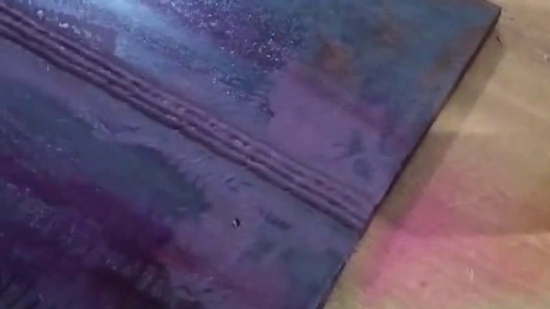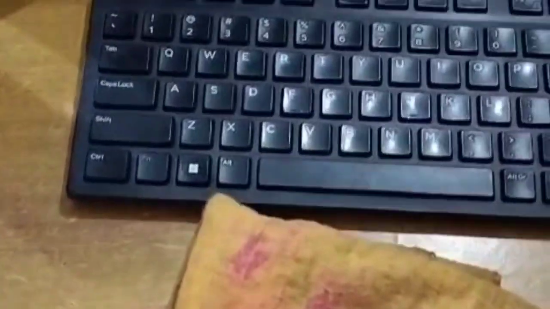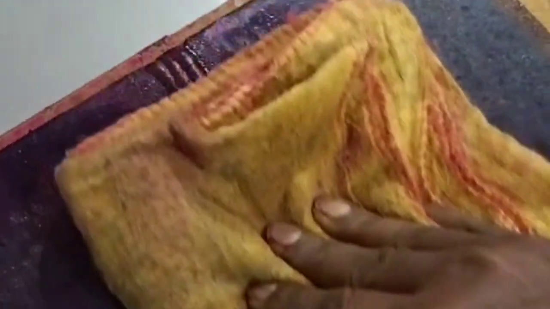Once again we will use another part which is not contaminated, moistened with the cleaner once again, and then we will wipe in a single direction such that the red background is reduced. When the surface has been cleaned, then we will apply the developer.